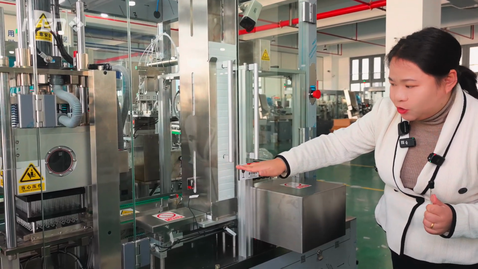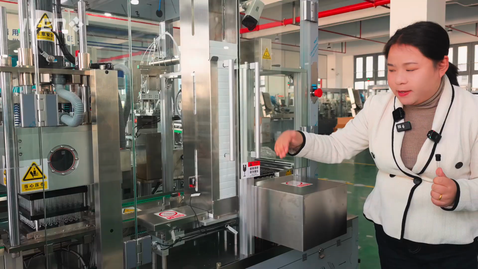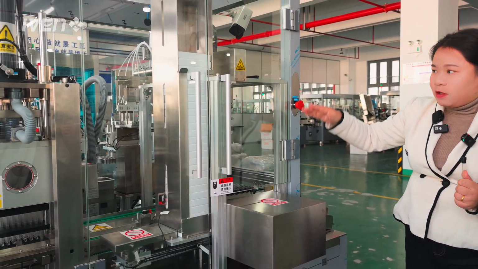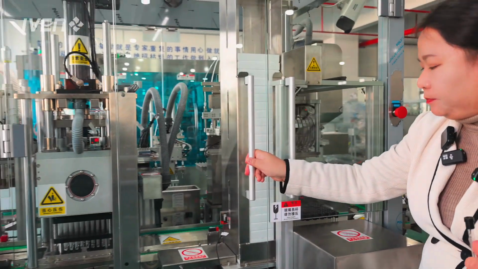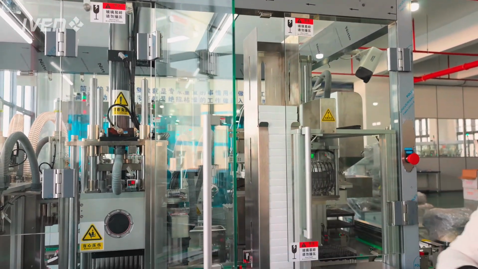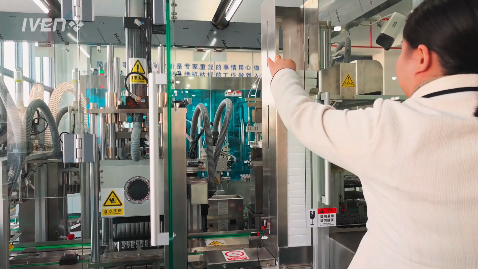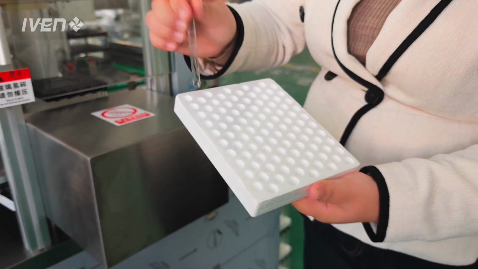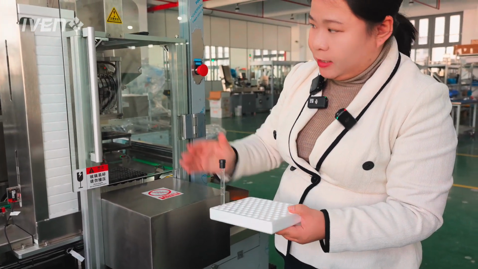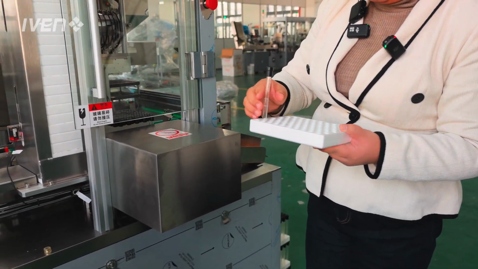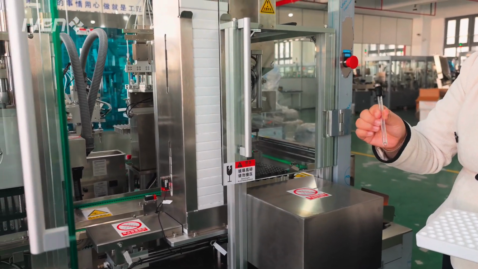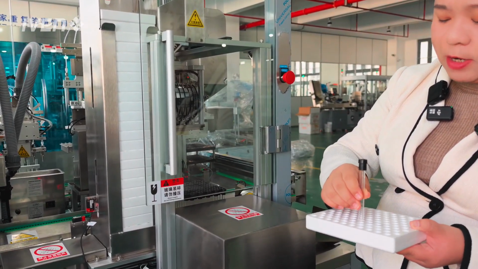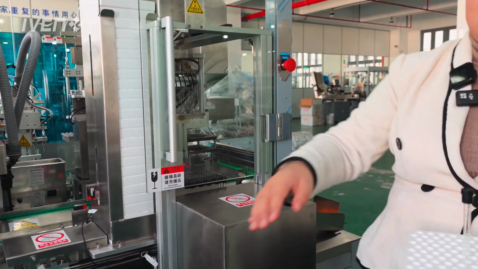After vacuuming, the tube will stay in the rack, and then be conveyed into the next station for foam trays. Okay, this is a foam tray. In this station, we transfer the glass tubes from our online rack into the foam tray, 100 pieces each.